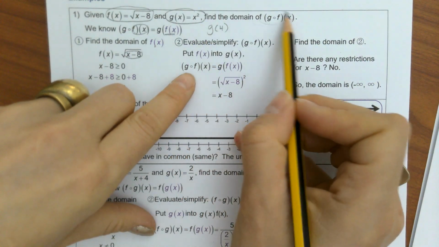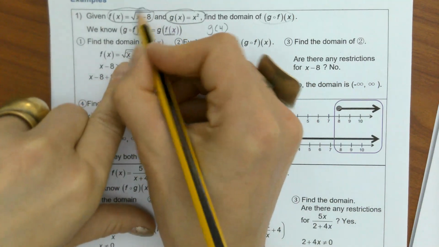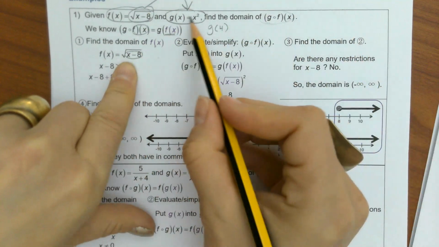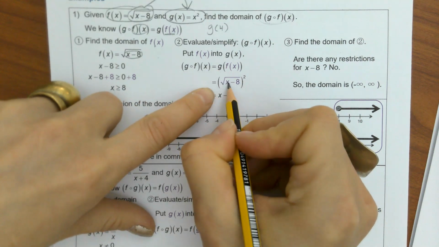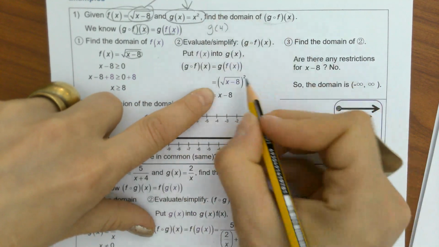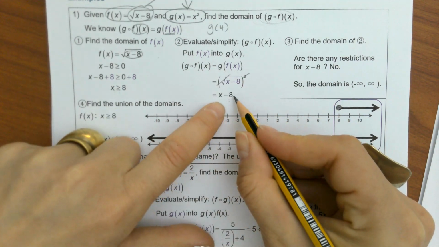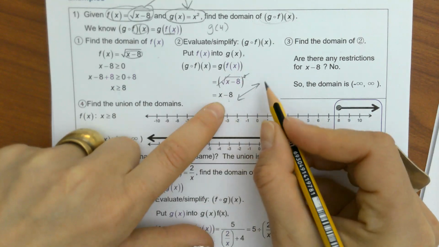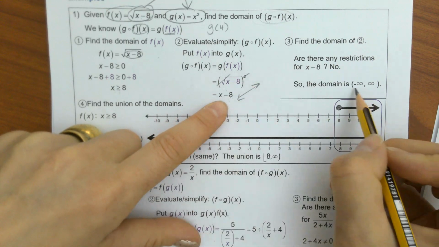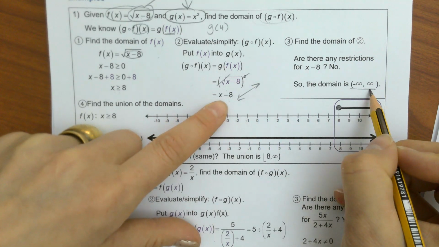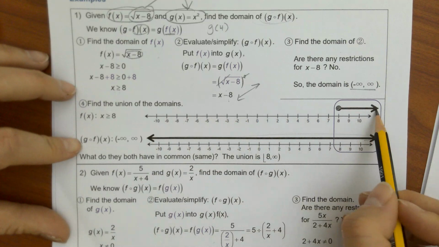evaluate this composition. So it says put f inside of g, so f inside of g. So wherever there's an x, I'm going to put the square root thing. So I put the square root and I square it because it says squared. And a square root and a squared sort of get rid of each other. Are there any restrictions on a straight line? No. So because there's no restrictions on a straight line, that means the domain for this is just negative infinity to infinity. So I have this domain and I have this domain.